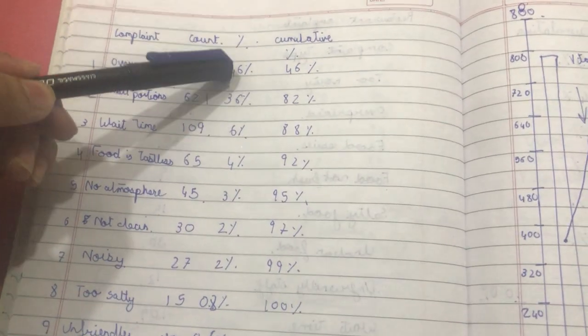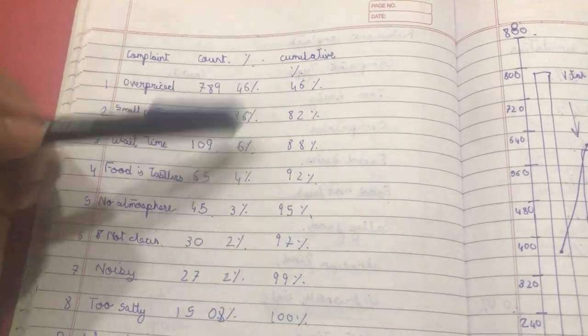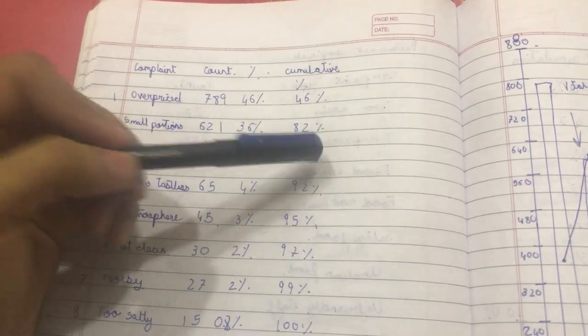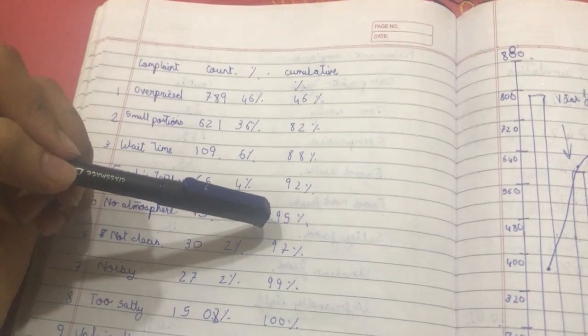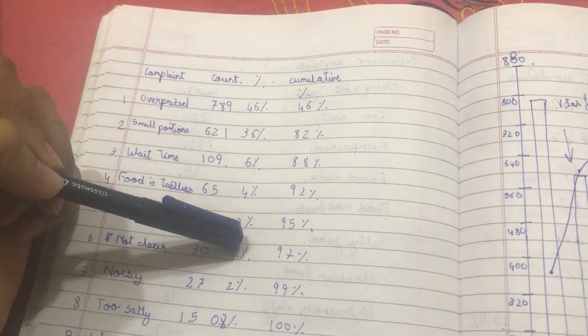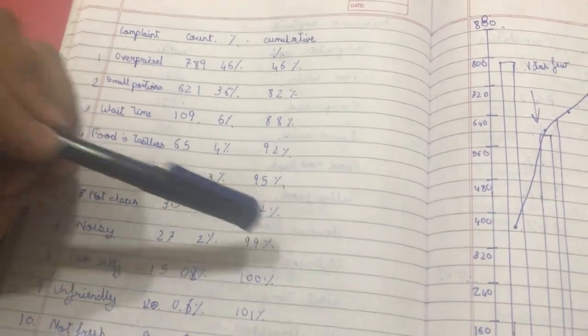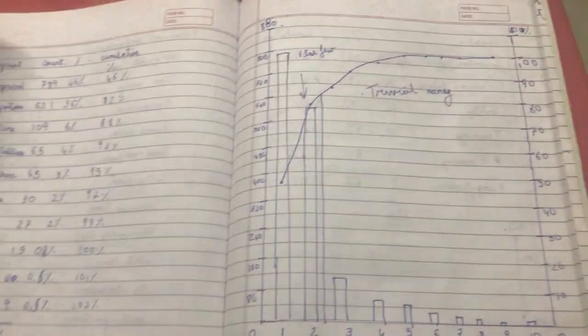Repeating what the cumulative frequency is: 46%. 46 plus 36 is 82. 82 plus 6 is 88. 88 plus 4 is 92. 92 plus 3 is 95. 95 plus 2 is 97. 97 plus 2 is 99. 99 plus 0.8 is 100. So the final percentage should be 100. It's 102% here, but that doesn't matter. Make sure that you reach 100 here.